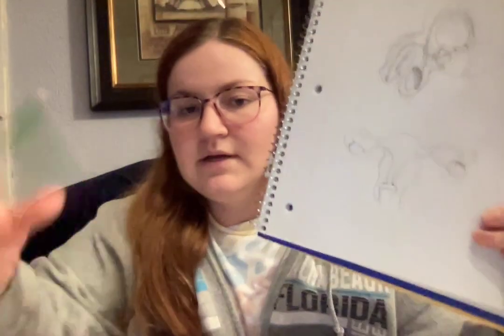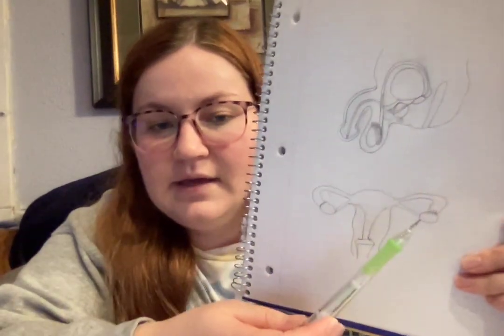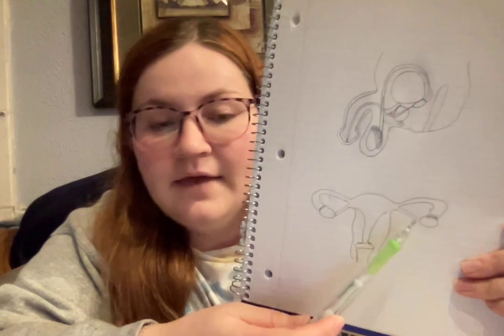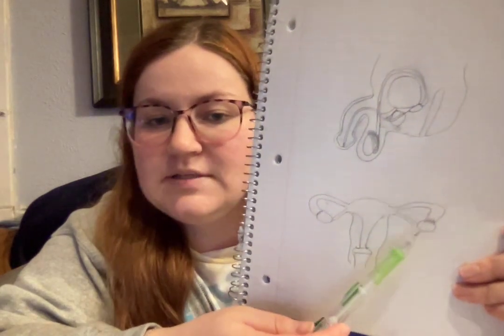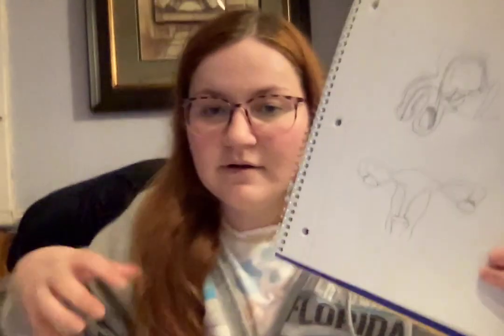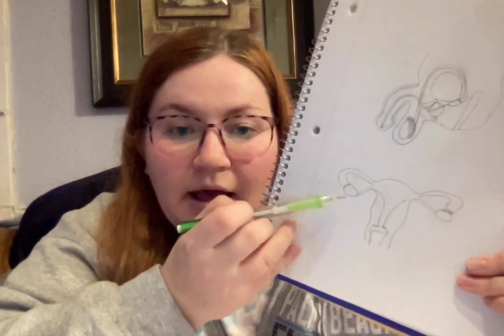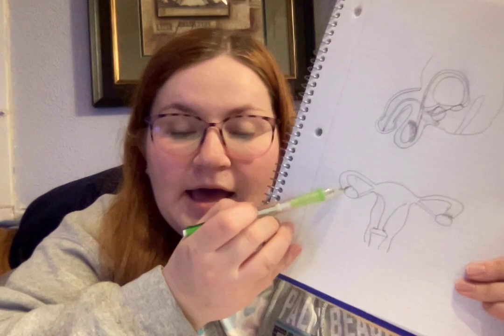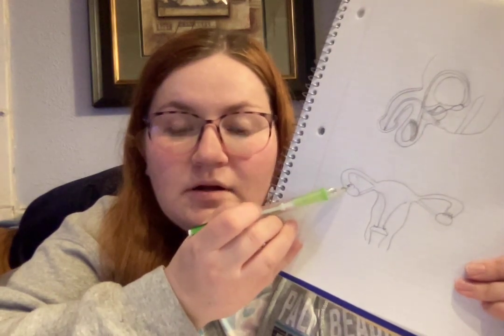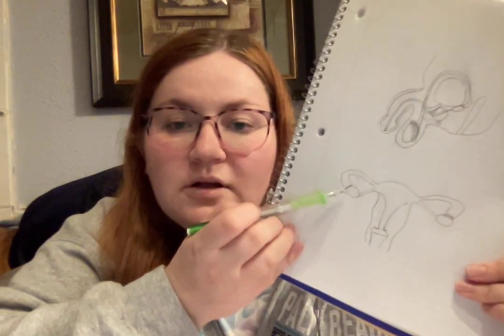This is what female anatomy would look like. In this one, we have the ovaries and the ovarian ligament, because we don't want our ovaries bouncing all over the place in our body, so we have that to keep them attached. Then on the ovaries we have the fallopian tubes with what are called fimbriae.